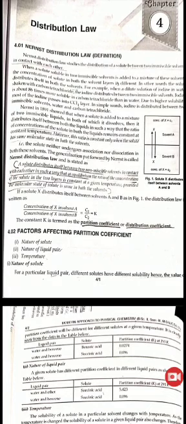Nernst in 1891 showed that when a solute is added to a mixture of two immiscible liquids, in both of which it dissolves, then it distributes itself between both the liquids in such a way that the ratio of concentrations of the solute in both the liquids remains constant at constant temperature. However, this ratio is constant only when the solute has the same molecular state in both the solvents. That is, the solute neither undergoes association nor dissociation in both these solvents.